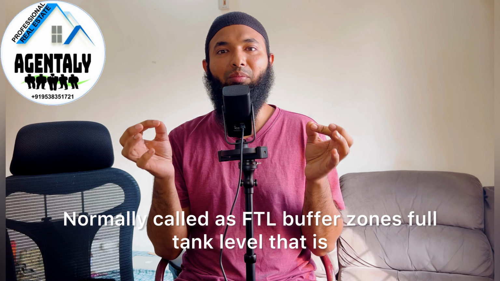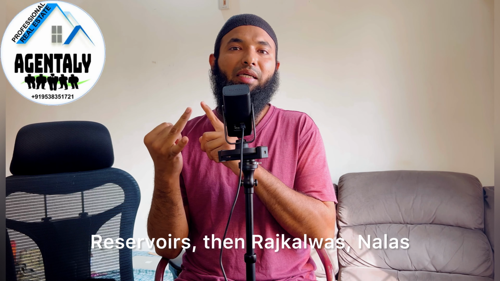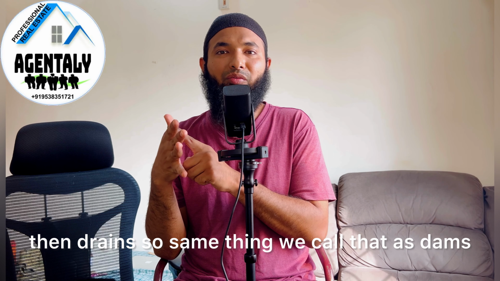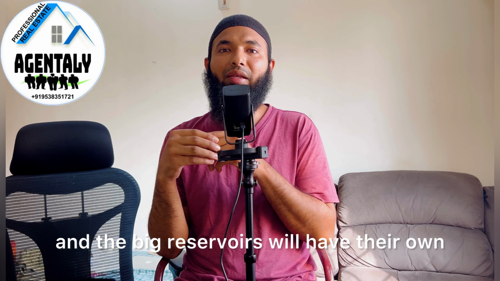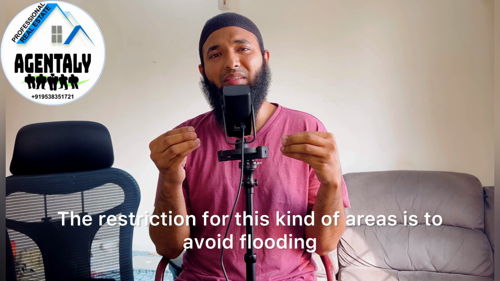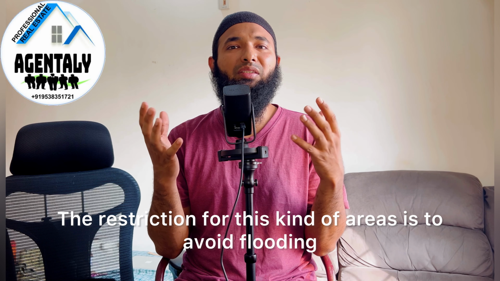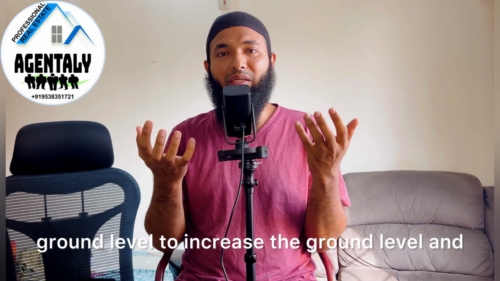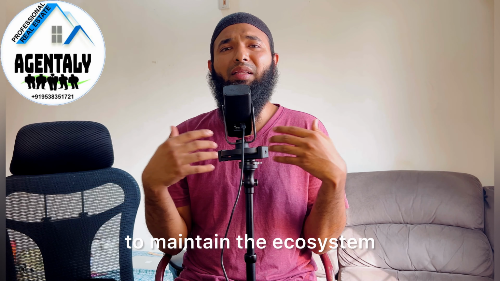Full tank level, so we have a reserved area for buffer zones, then reservoirs, then rajkalvas, nalas, then drains. Same thing, we call that dams, and the big reservoirs will have their own buffer zones. Normally the restriction for these kinds of areas is to avoid flooding, to maintain the ground level, and to maintain the ecosystem.